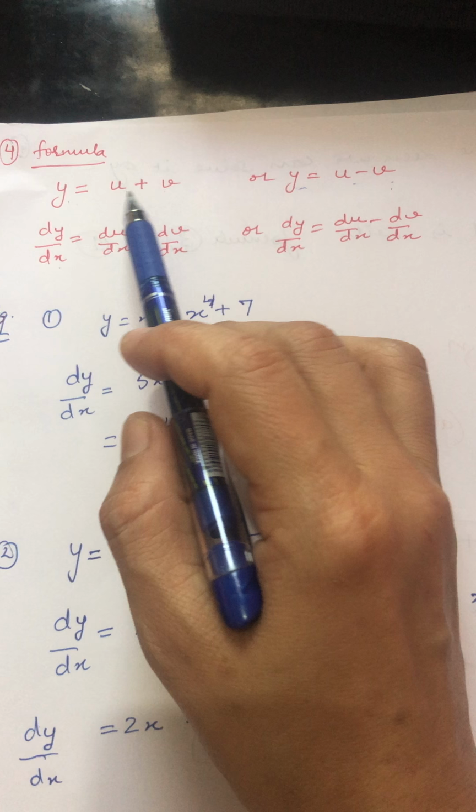Today we will start with our next formula, that is formula number 4. If we have any quantity which is the addition or subtraction of two quantities, like u plus v or u minus v, then how can we take its derivative?